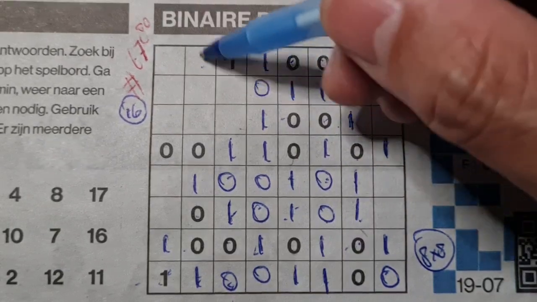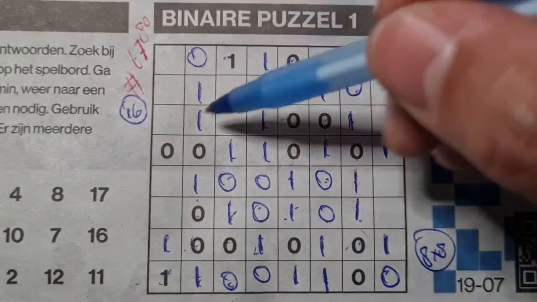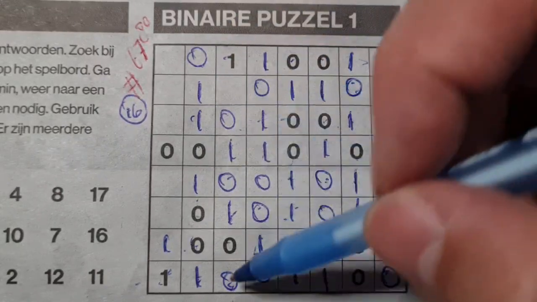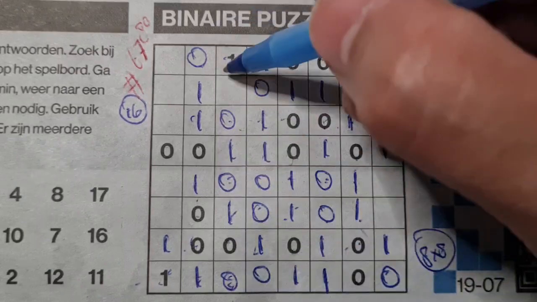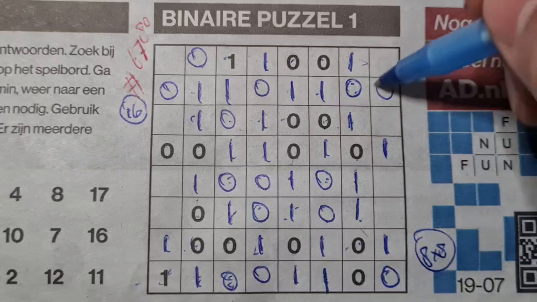Double 1, here no, there no. 4 O's we have here, so the rest are ones. Between 2 ones comes an O. 4 O's we have here, so the rest are ones. 4 ones we have here, so the rest are O's.